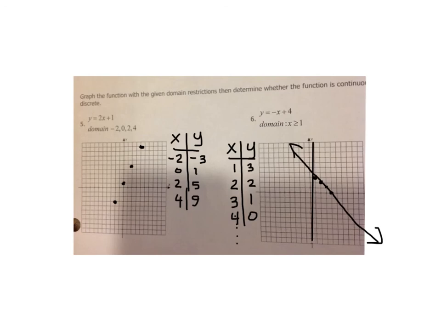So I need to erase off this part of my graph. Oh, good. It's not going to let me erase. So I don't want this part of my graph. So I'm going to go all the way over here to 1. And it wants me to start at 1, 3. So it will just look like this.